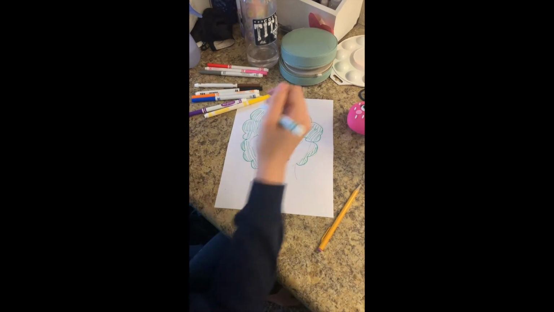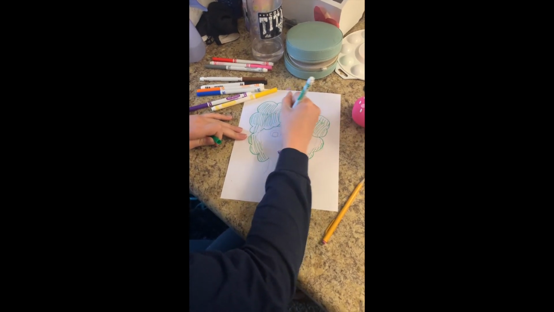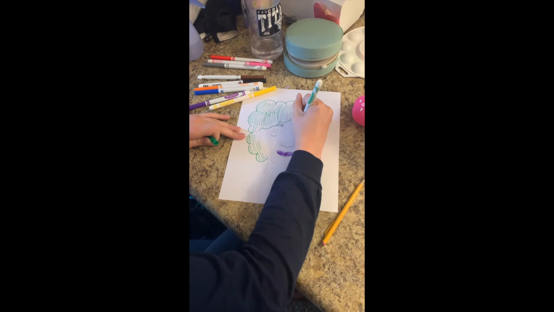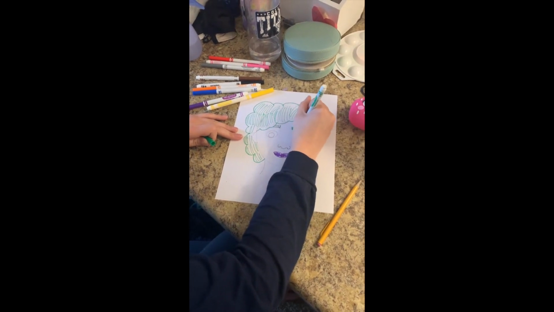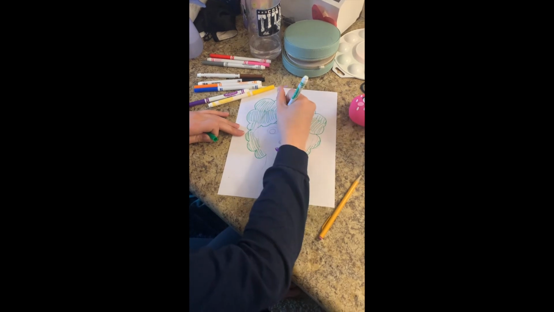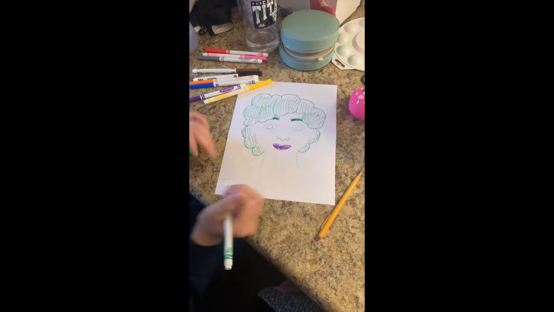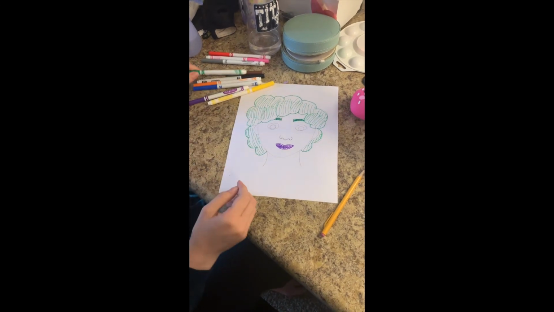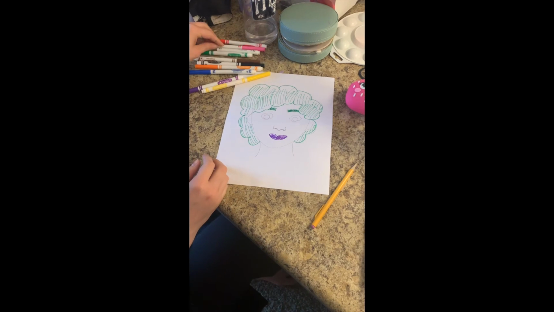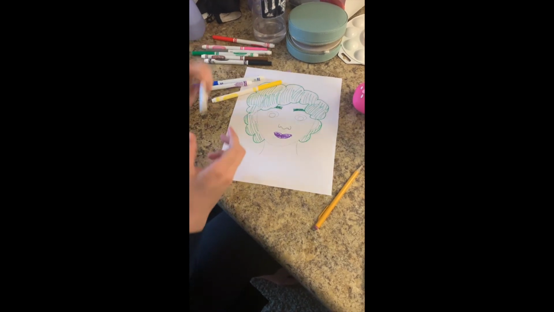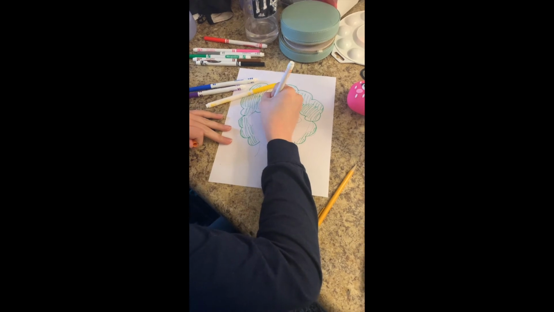Next, I want her eyebrows to match. So I'm going to go in and fill in her eyebrows. Make them green. All right. And I want her eyes to be orange. She's gonna have cool orange eyes.